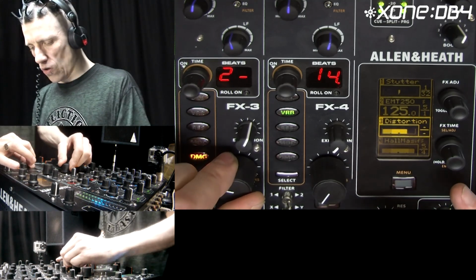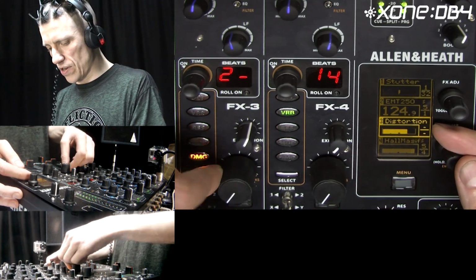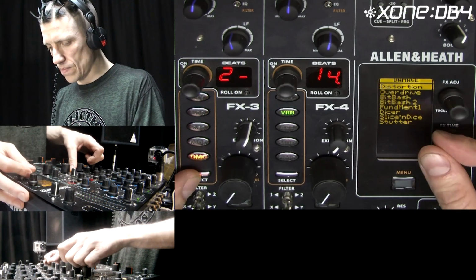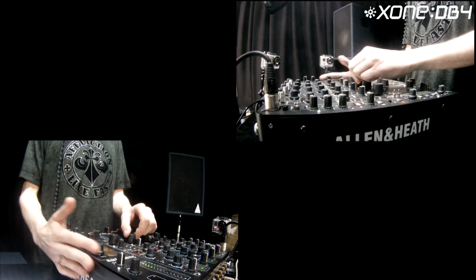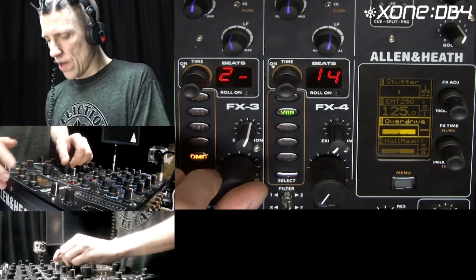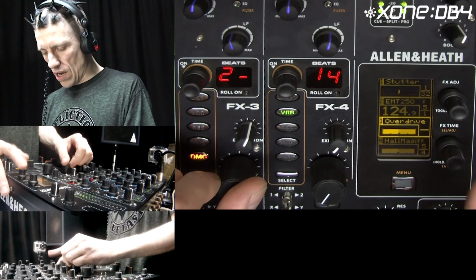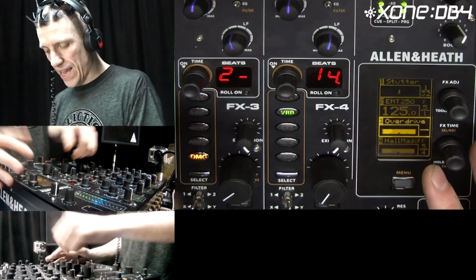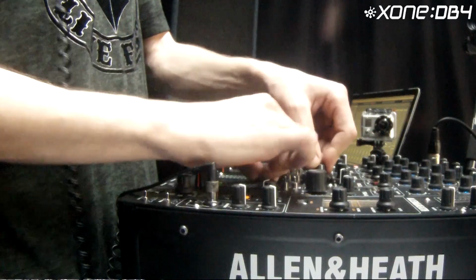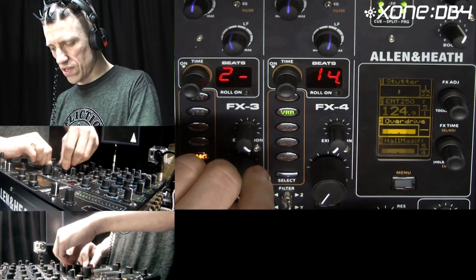Now, a more subtle form of distortion is called overdrive. So if we actually go to the overdrive, then again, this scroller is the low frequency sensitivity. This time, the fraction does not work. So we just leave that as it is. The expression, again, is the high cut frequency. It's actually so subtle.